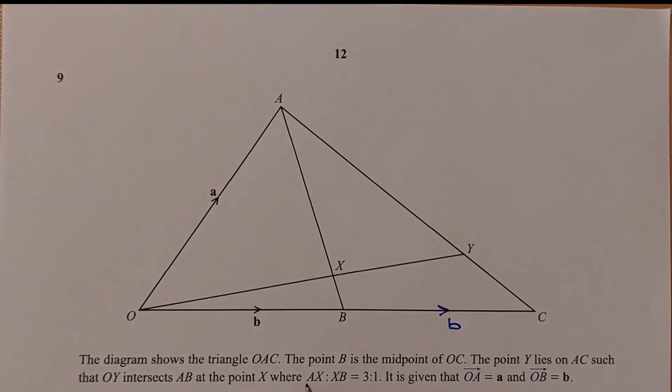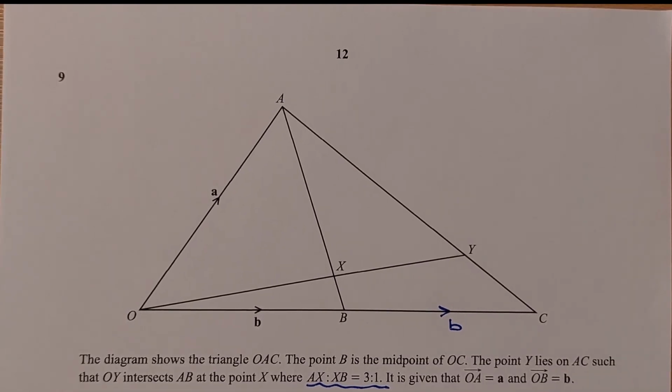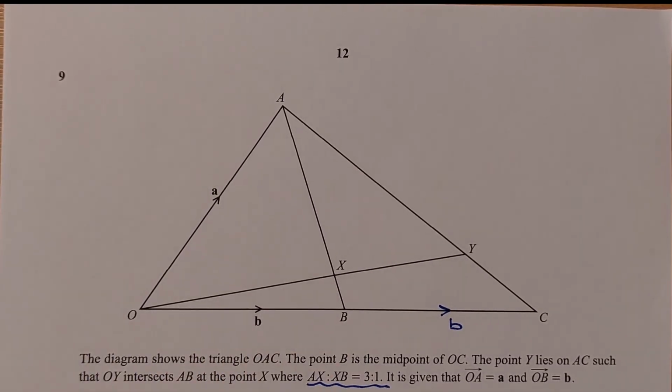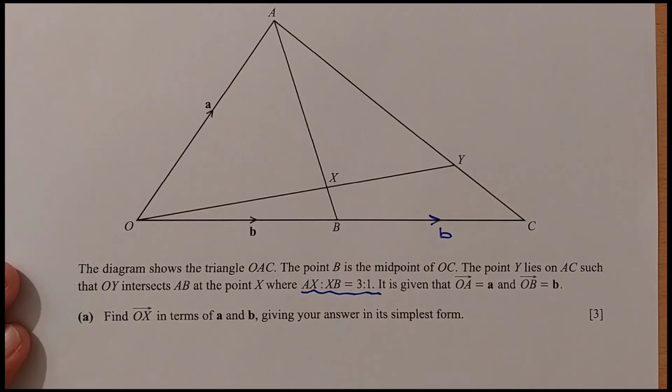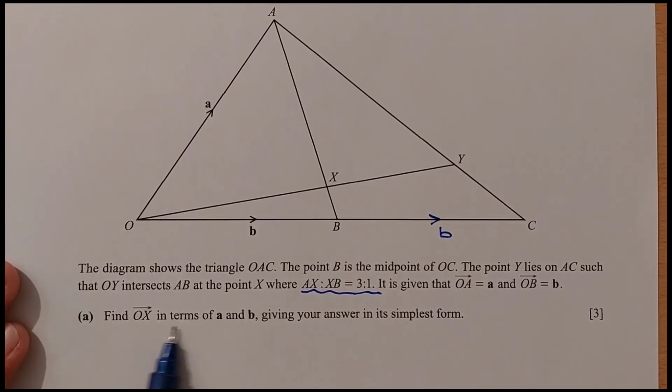Okay, so it is given that OA is a vector A and OB is a vector B. For part A, find OX in terms of A and B, giving your answer in its simplest form.